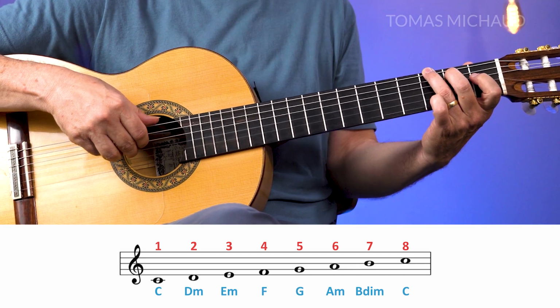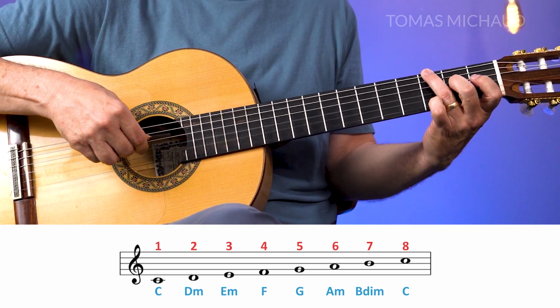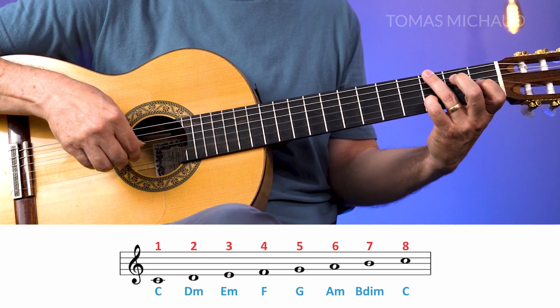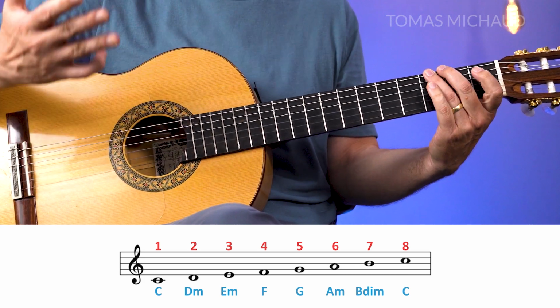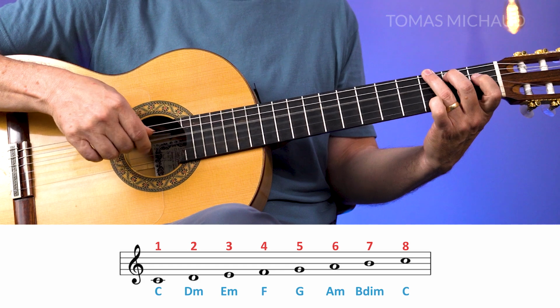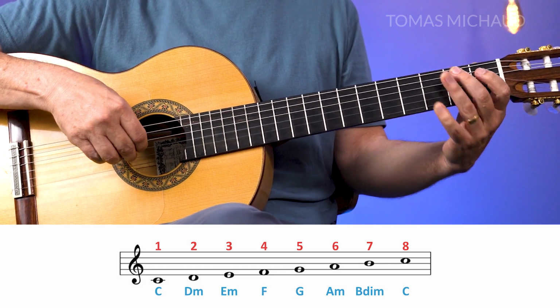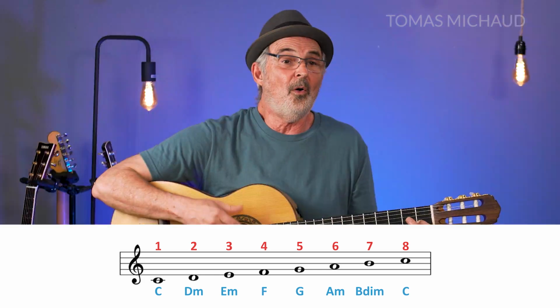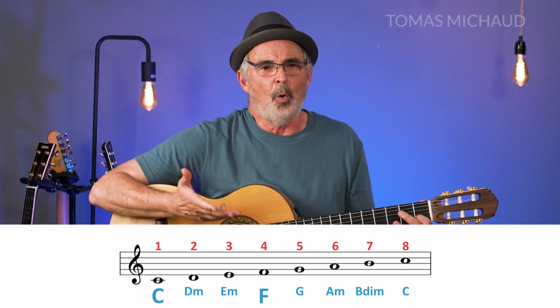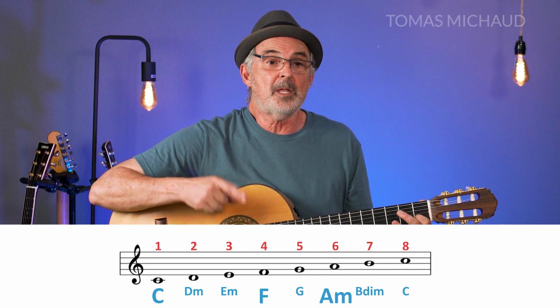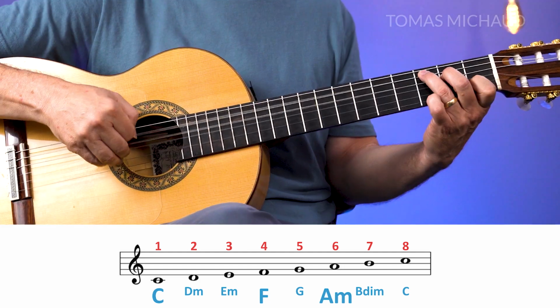Now, the next phrase. I hear the same pattern. Stay on that chord, and then change at the end. And we're going to a C note. So we've got the C chord, right? The F chord and the A minor chord. C, F, and A minor, let's say.